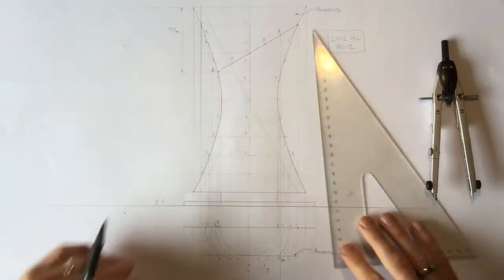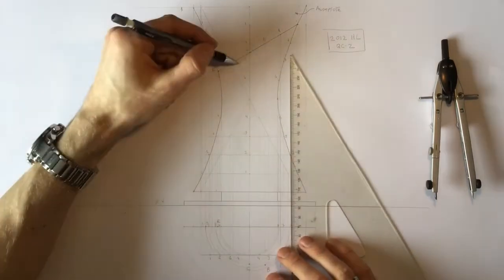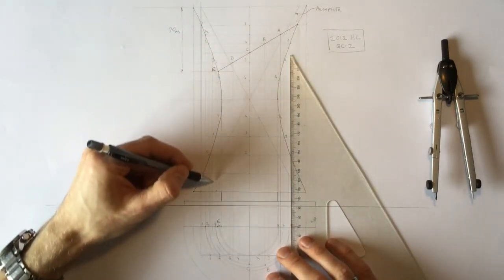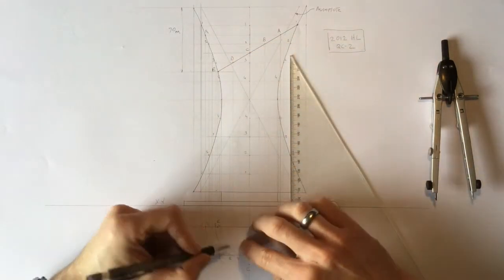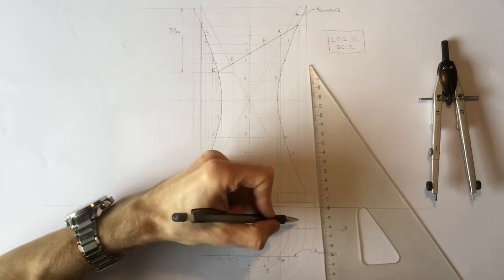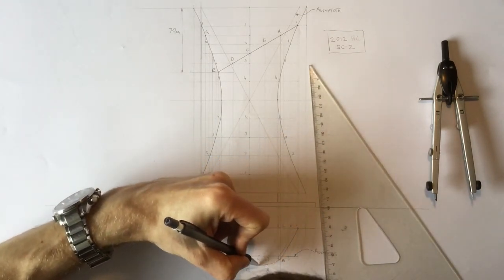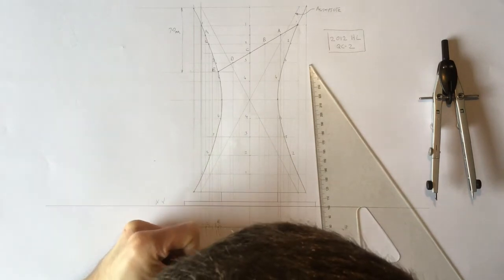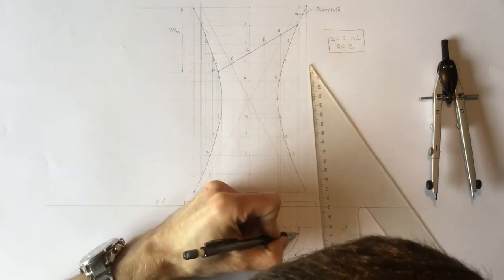Okay, and bring D straight down from the elevation to hit it. So again, it was in line with 3. Bring that straight down, rotate it around, and then bring D down to hit it, and there it is. D. Okay. So let's draw a smooth curve that goes through A, B, and D. Okay, and there it is.